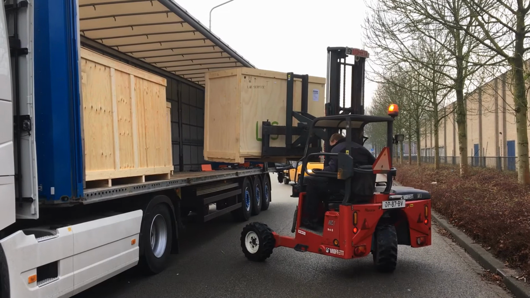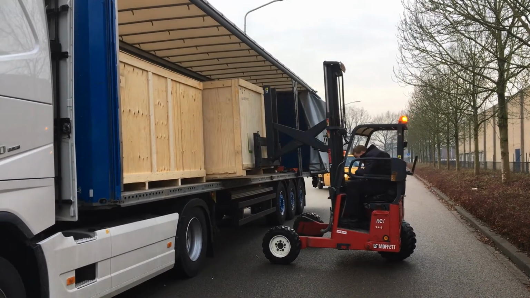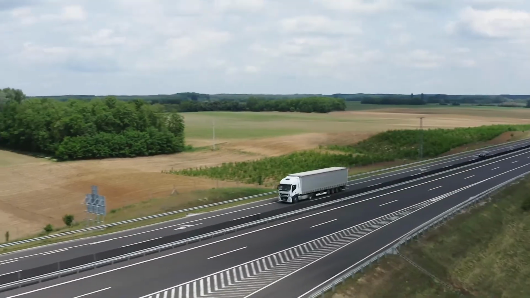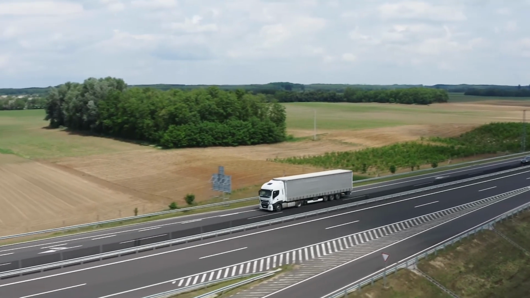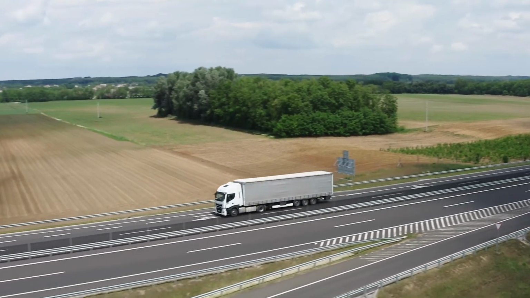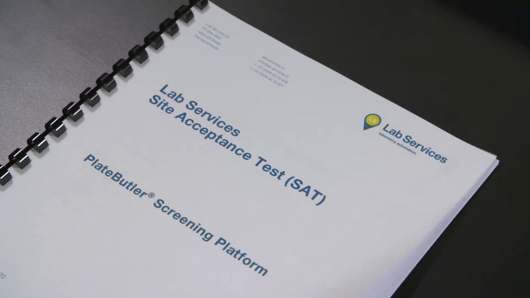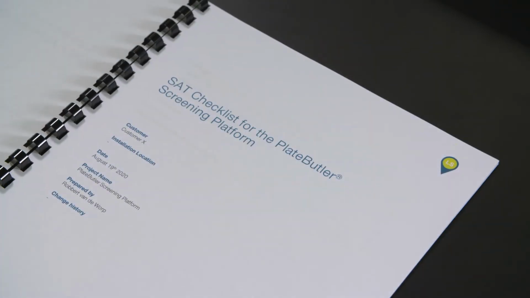Once the final issues have been resolved, the platform will be disassembled and transported to the client's location. On-site, the system is reassembled in the designated space. Next, a Site Acceptance Test, SAT, is conducted.